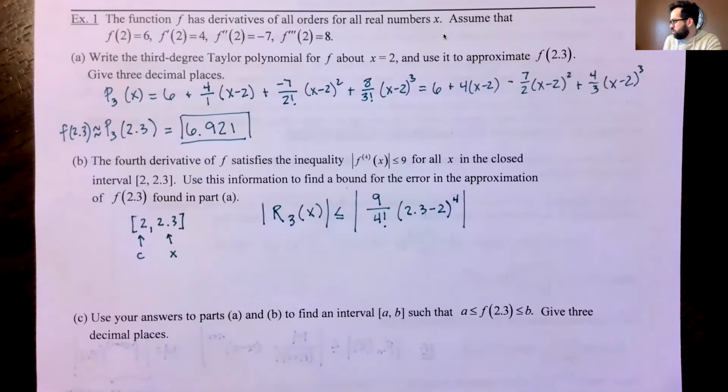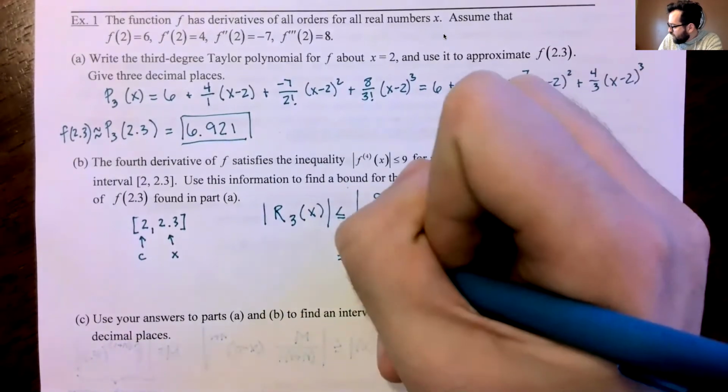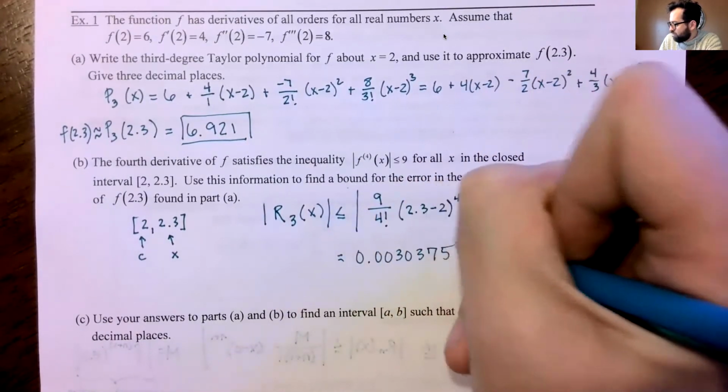So now what I'm going to do is type that into my calculator, 9 over 4 factorial times 2.3 minus 2 to the fourth power. And this equals, I already typed it in and I got 0.003037.